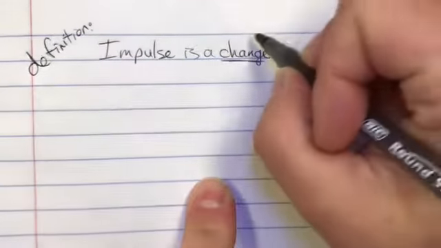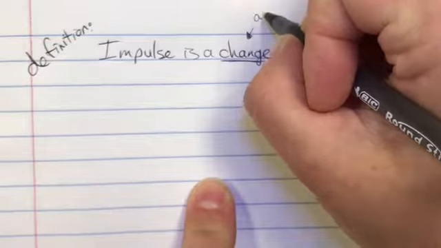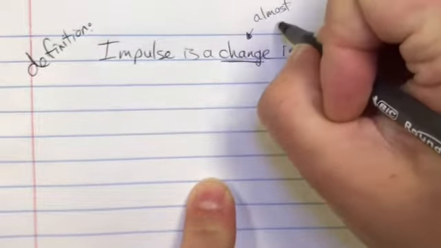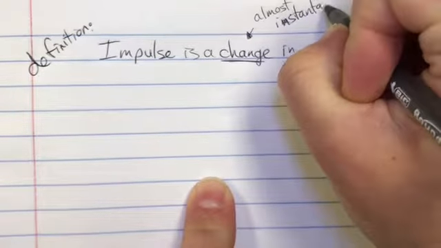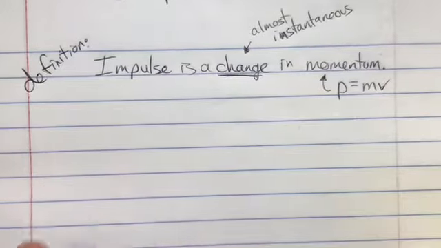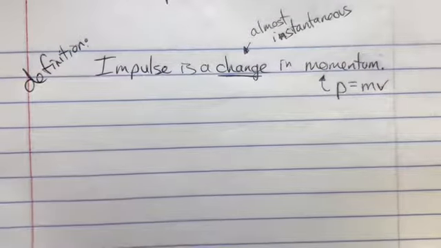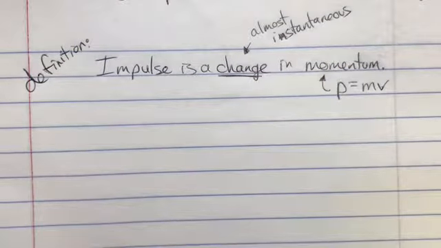Now this change, when we're talking about impulse, we're talking about something that's almost instantaneous. We're talking about a very, very rapid change. Well, if we're talking about changing the momentum, we have to change either the mass or the velocity. If we're going to change one of those very, very quickly, are we changing the mass or are we changing the velocity?